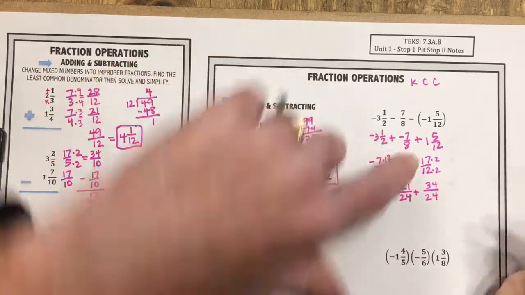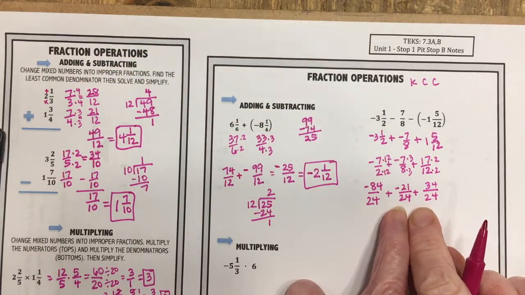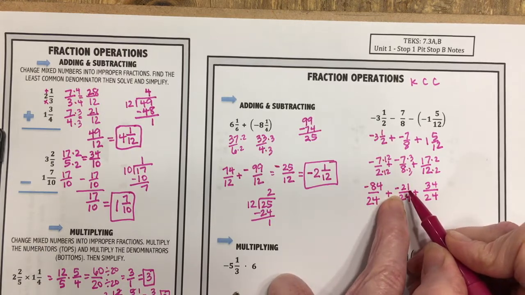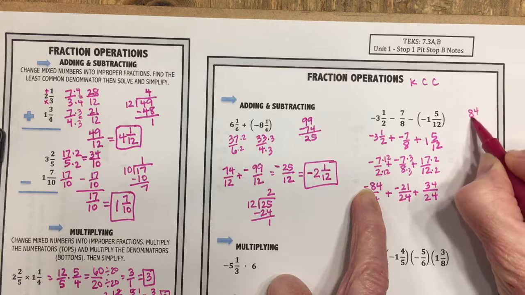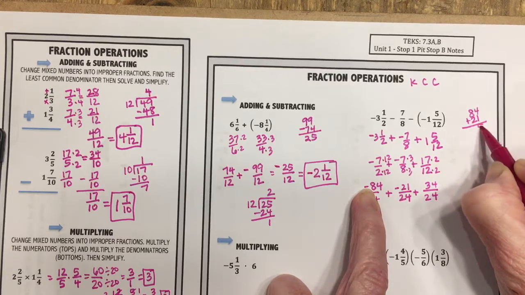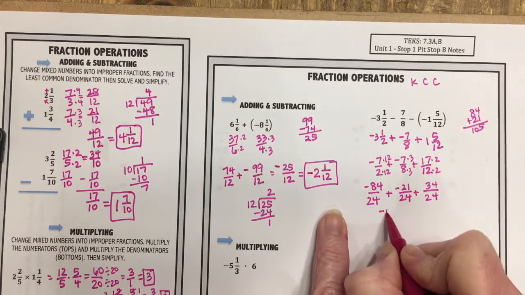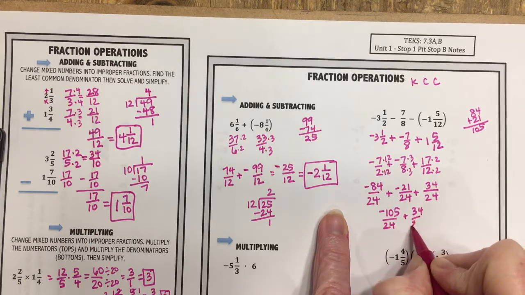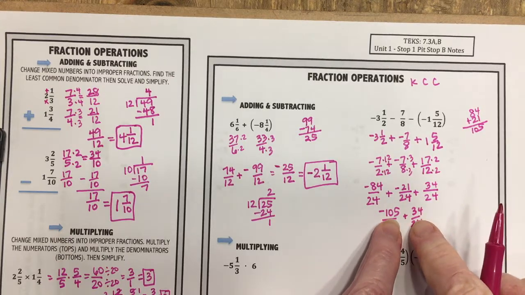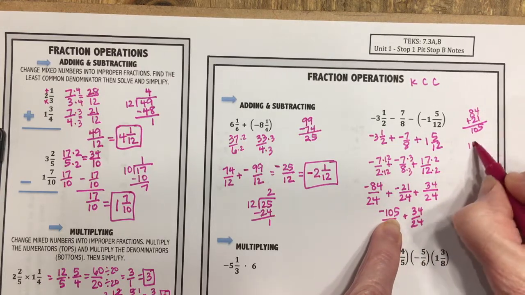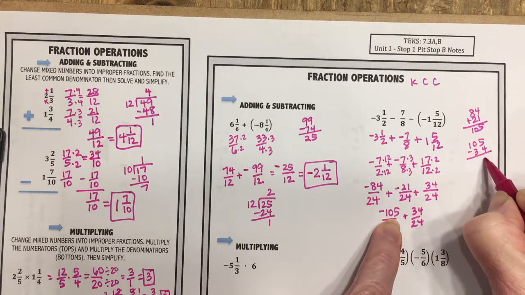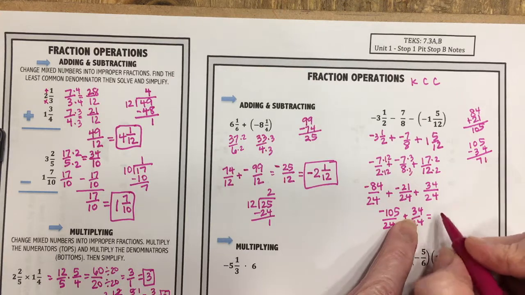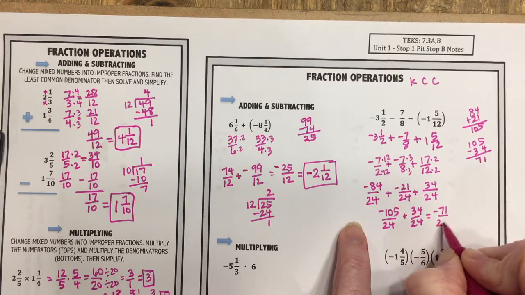over 24. All right, so once I have a common denominator, following my integer rules, I'm adding 2 negatives, so if they're the same, I add them. 84 plus 21 is going to be 105. So this gives me negative 105 over 24, okay, but then I still have the 34 over 24. All right. Since these have different signs, now I subtract them. 105 minus 34 is going to be 71, right? And then because there are more negatives than positives, it's going to be negative 71 over 24.